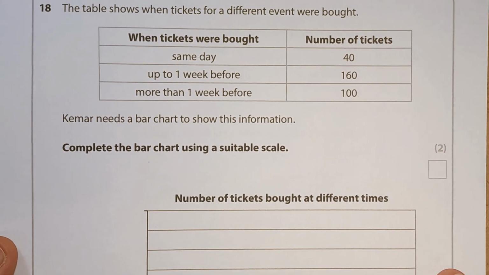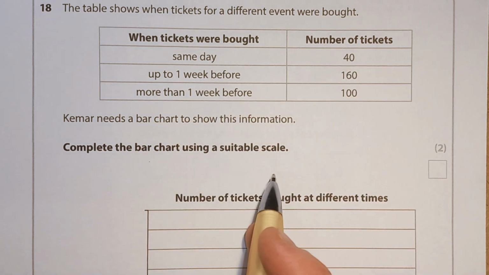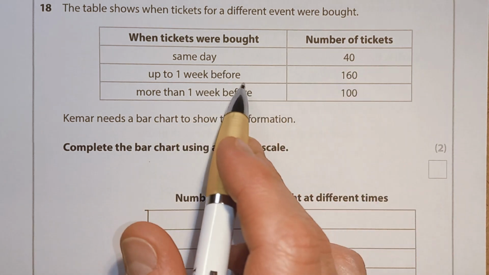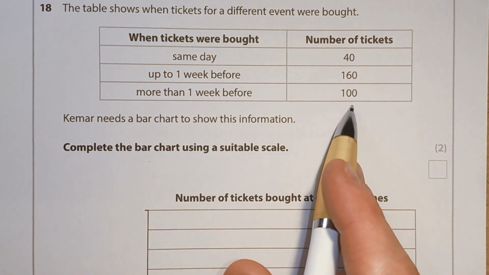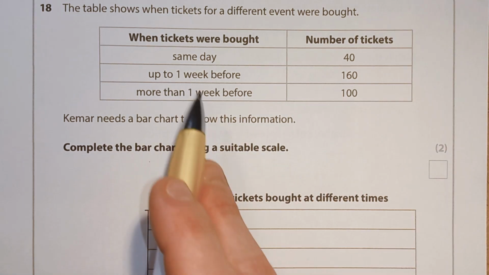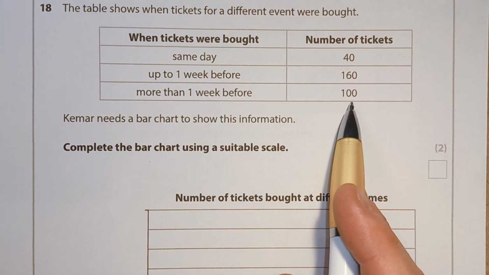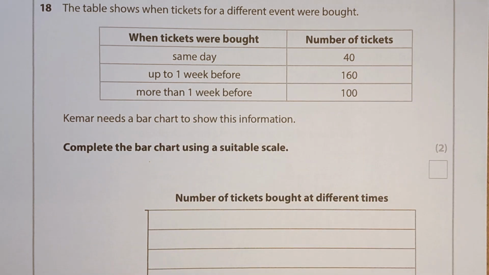And finally, question 18. The table shows when tickets for a different event were bought. So 40 tickets were bought on the same day. 160 tickets were bought up to 1 week before. So up to means less than or equal to 1 week. So it could be 1 day, 2 days, 3 days. And 100 tickets were bought more than 1 week before. Kemar needs a bar chart to show this information. Complete the bar chart using a suitable scale.